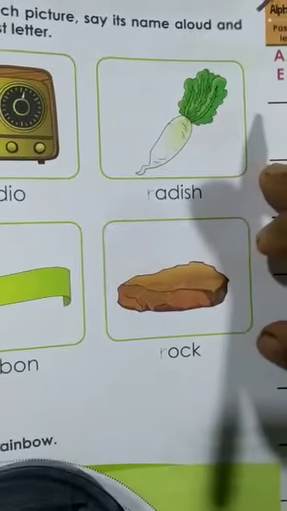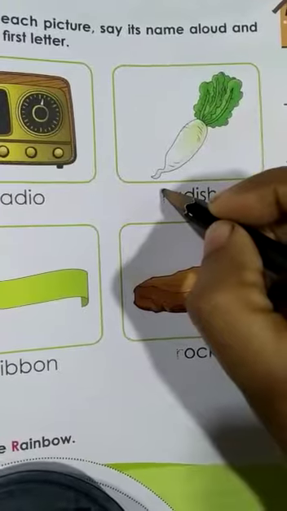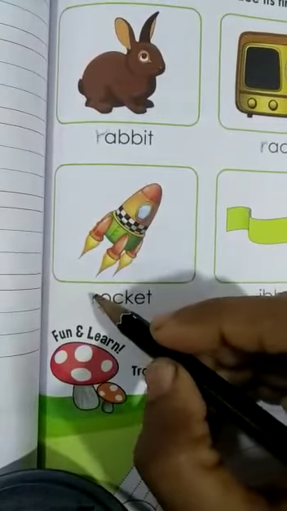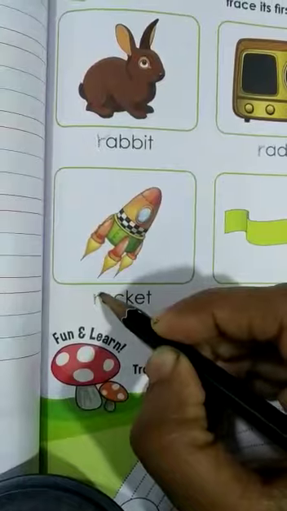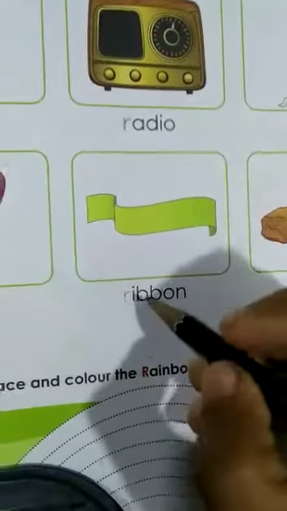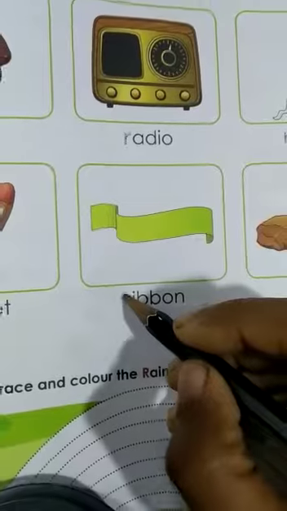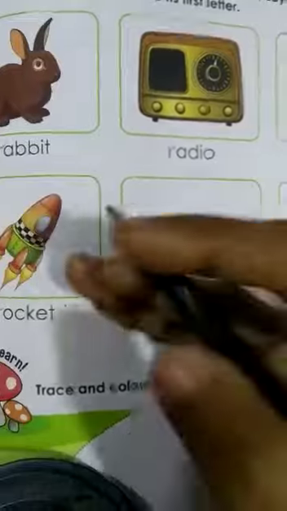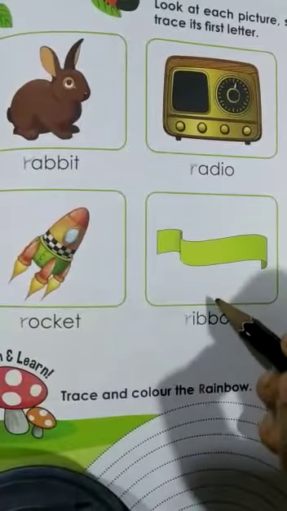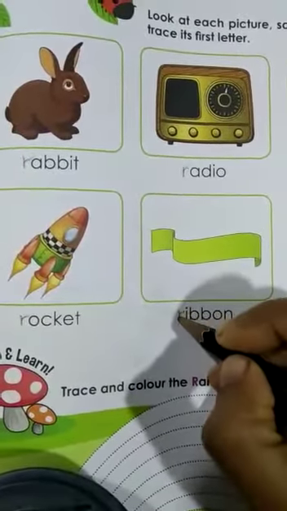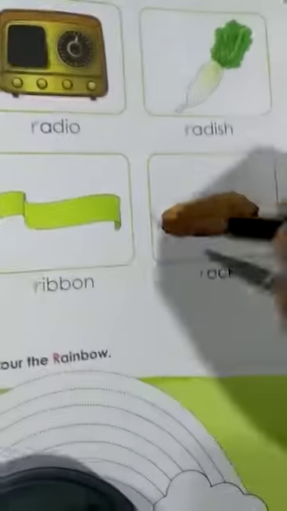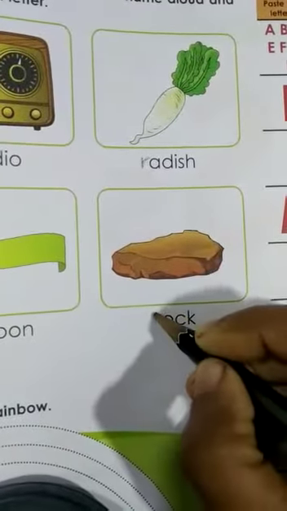Then next one, radish. Say radish. Radish starts with R. So say radish and trace R. Next, rocket. Say rocket loudly. Rocket. Then you will trace R. Next one, rainbow. Say rainbow loudly and trace R. Rainbow starts. Oh, sorry, not rainbow. It is ribbon. Okay, sorry. Yeah. It's ribbon. Ribbon starts with R. So you will say ribbon and then trace R. Next one, rock. Say rock loudly and then you will trace R.